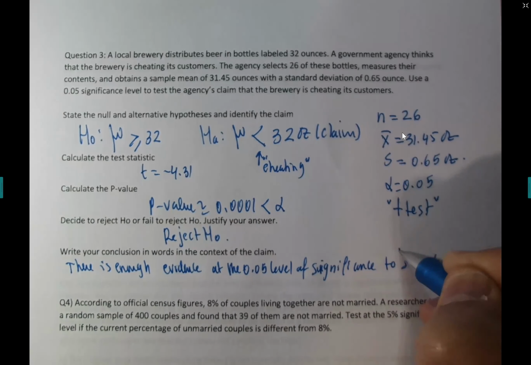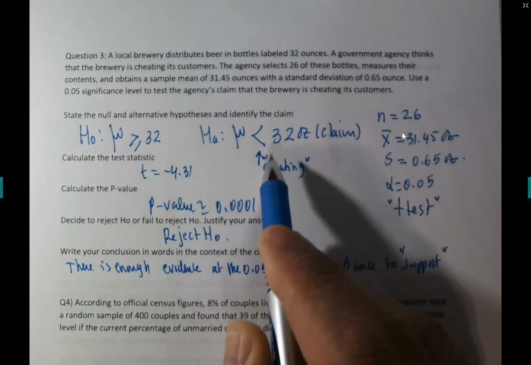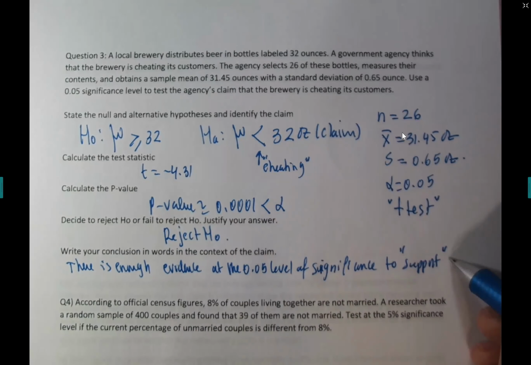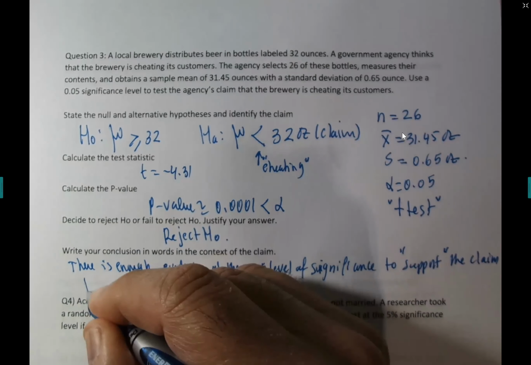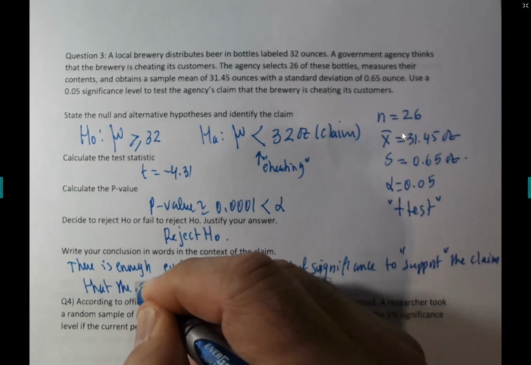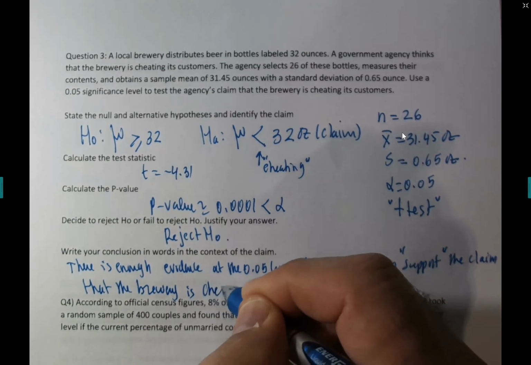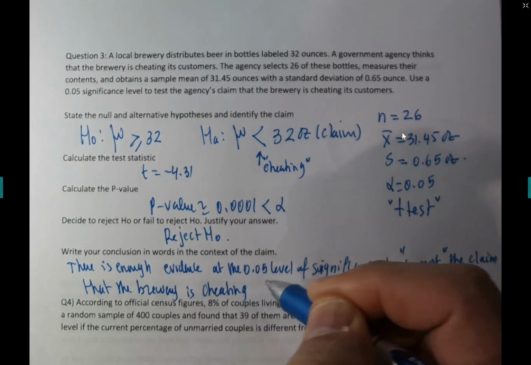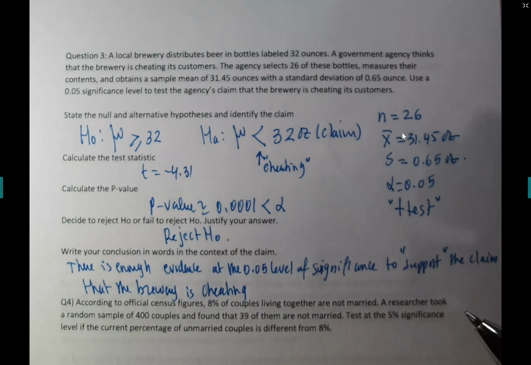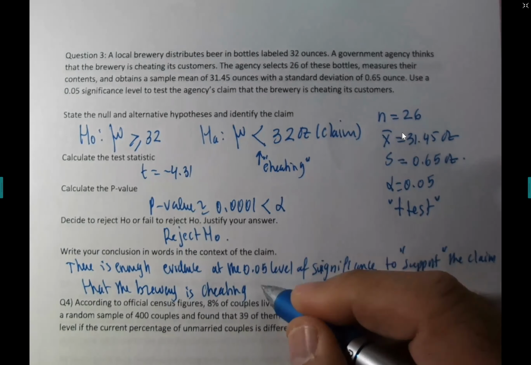Is it clear why I'm using the word support, guys? Because the claim is in HA: that the brewery is cheating its customers, or the mean amount of beer is less than 32 ounces.